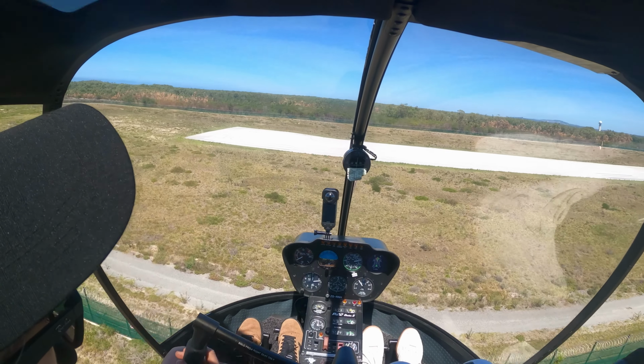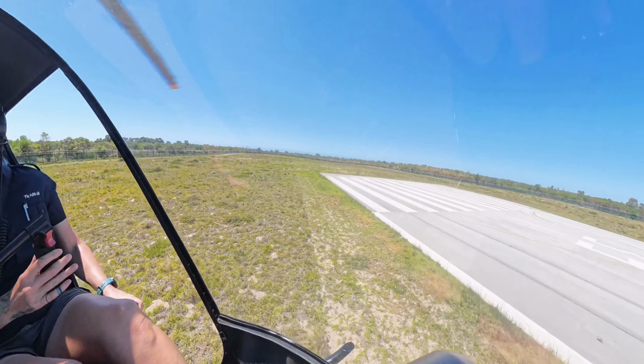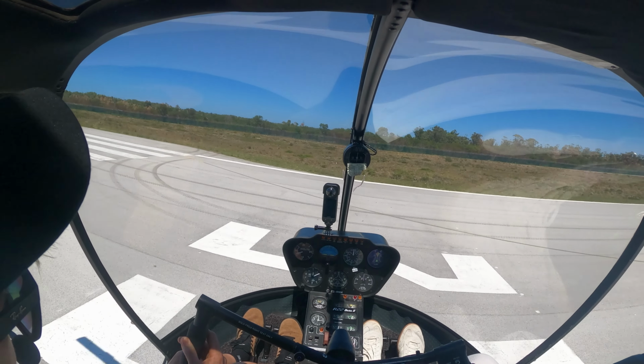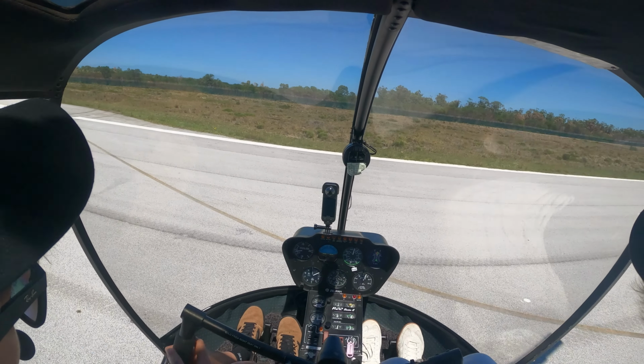Let's look at how we bring the helicopter into land. The height versus speed parameters are the same as discussed in the helicopter transitions video. There is a link in the description if you wanted to have a look at that height velocity diagram.